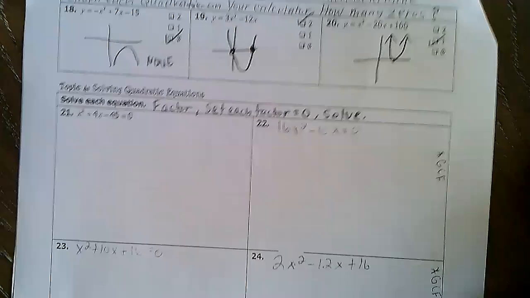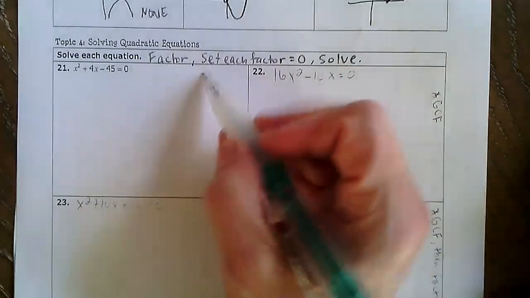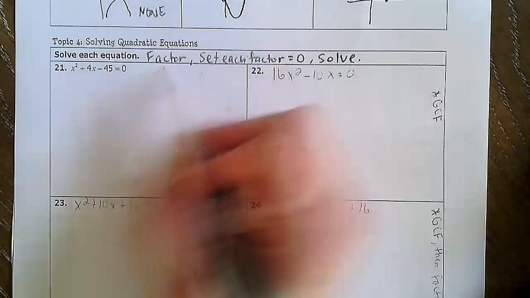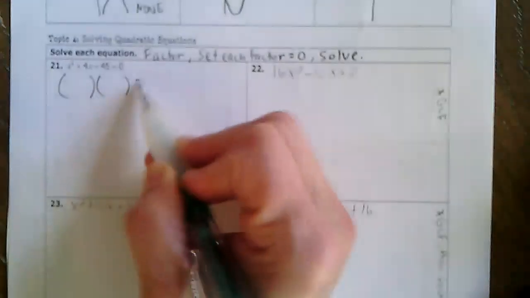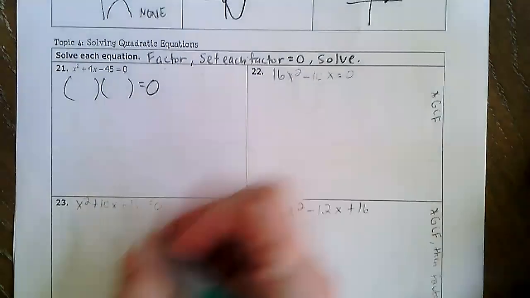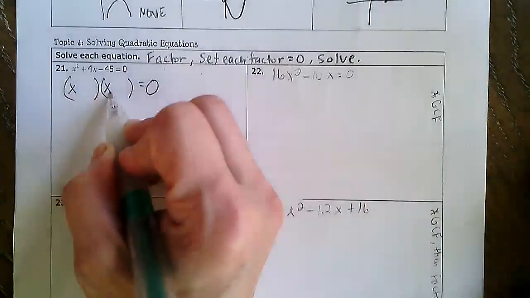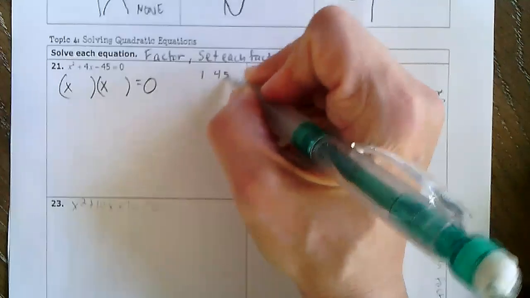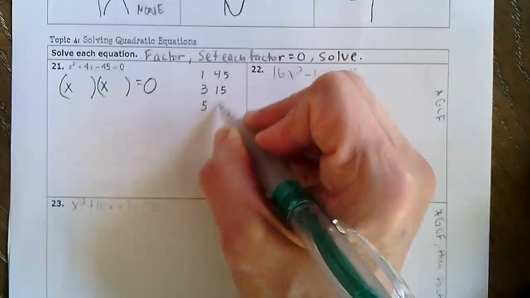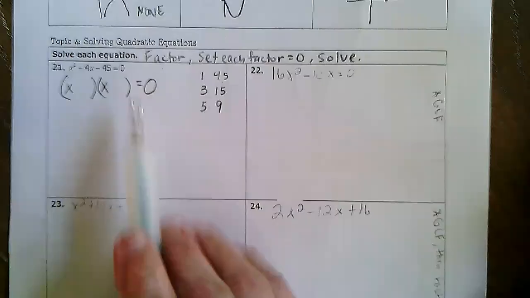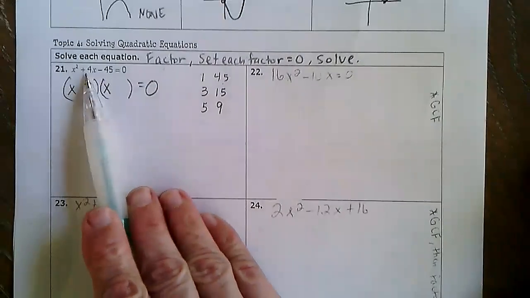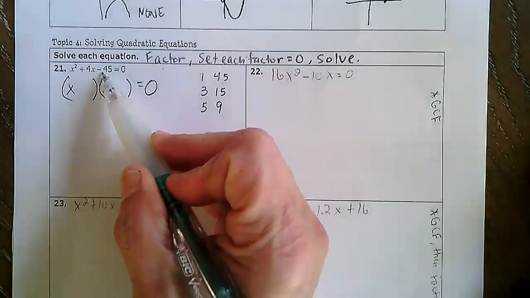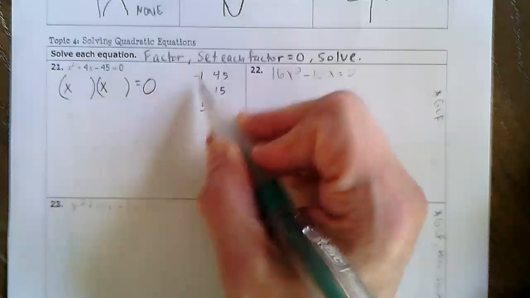Okay. All right, this next set of questions, you're going to find each zero by factoring. So you're going to factor the way we did in Unit 7. Then you're going to set each factor equal to 0 and solve. So x times x is x squared. Now what multiplies to give me 45? 1 times 45, 3 times 15, 5 times 9. It's going to be a negative 45 and add to positive 4. So if it multiplies to negative 45, that means that the signs are going to be different.